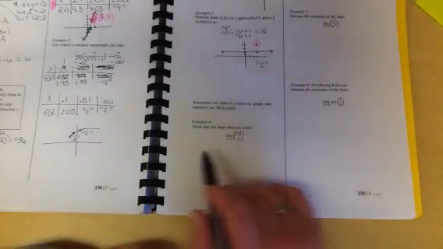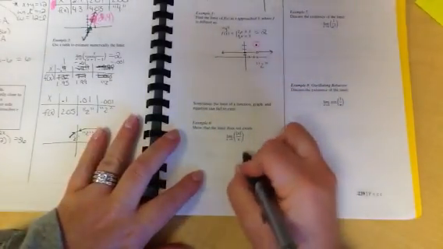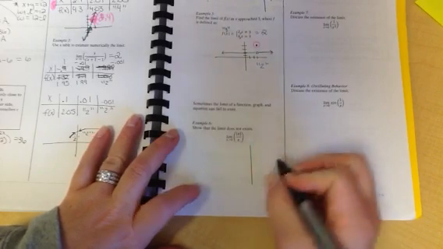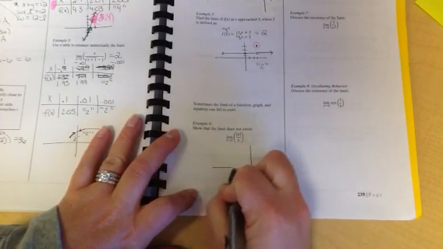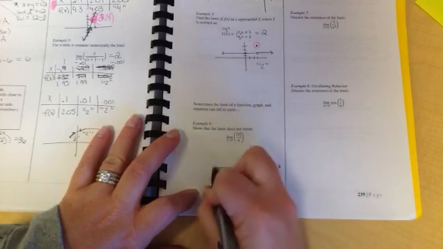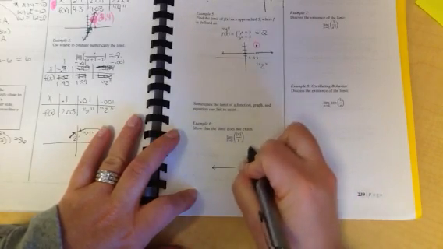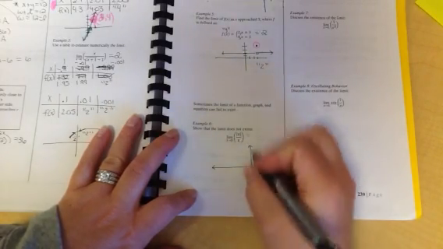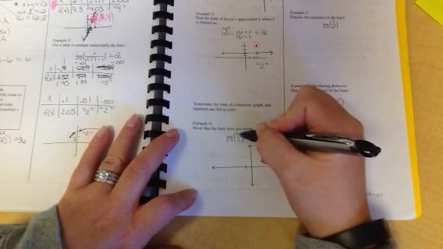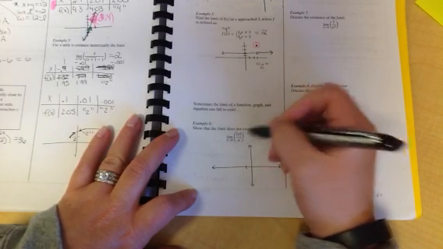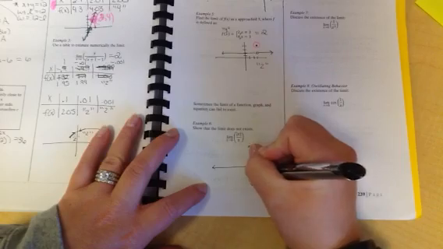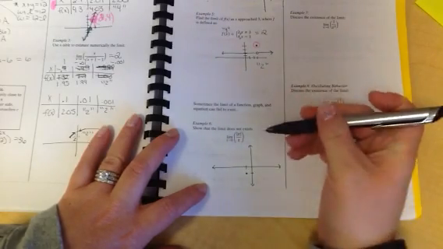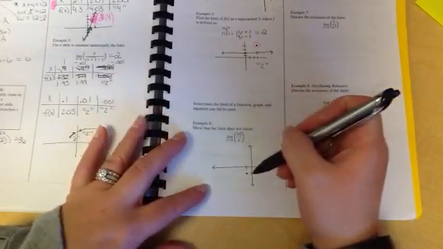And so you can make a table. I find that graphing it is easier. And to graph it, you probably are going to need to make a table anyways. So if I were to plug in numbers, like if I were to plug in -1, the absolute value of -1 is 1, over -1 is -1. And 1 over -1 is -1.